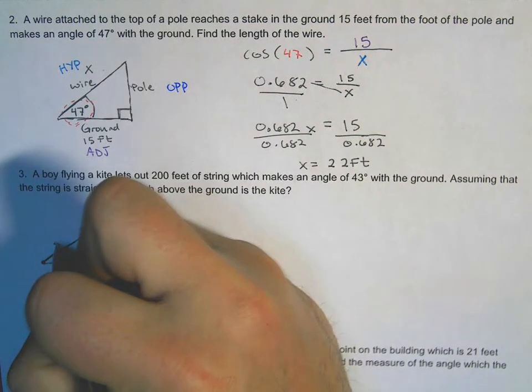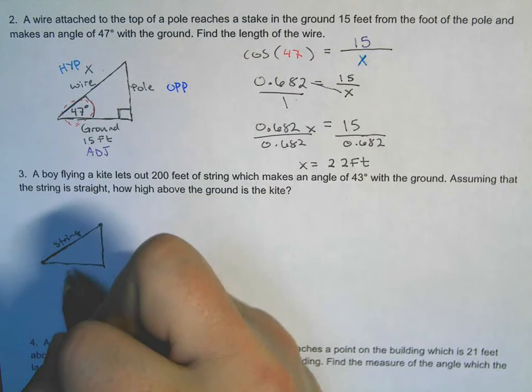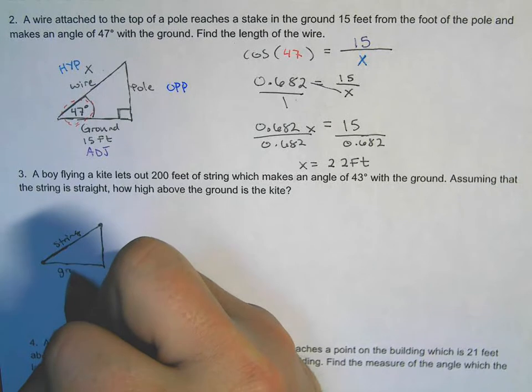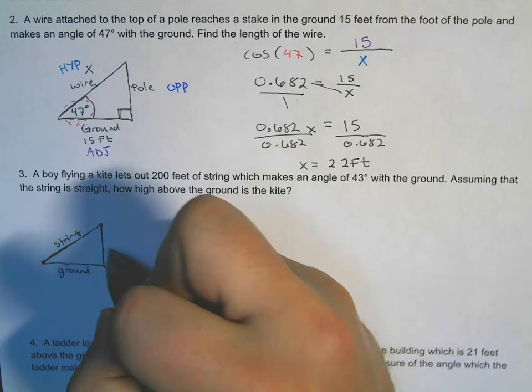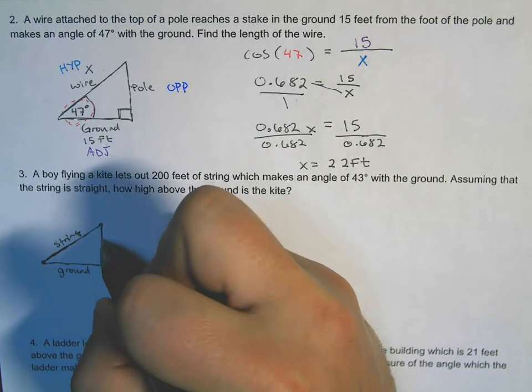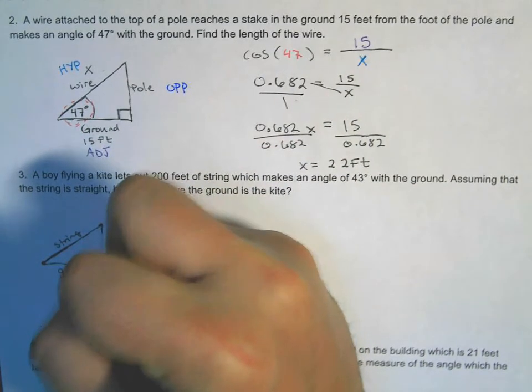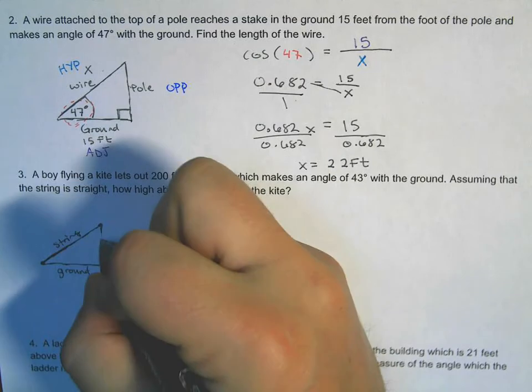So this is our string. This is our ground. And this is kind of like an invisible line right here, because this is just the height of the kite. Let's make that a dash line.